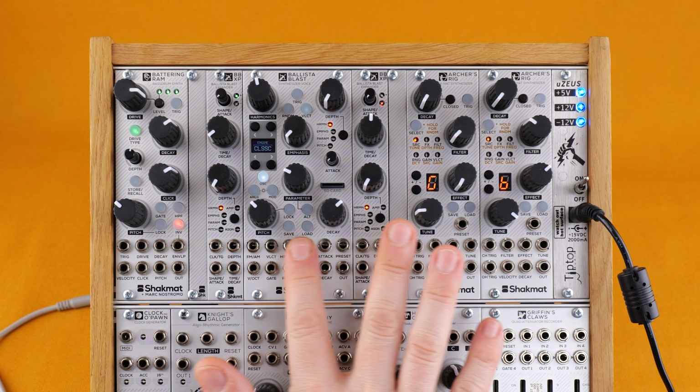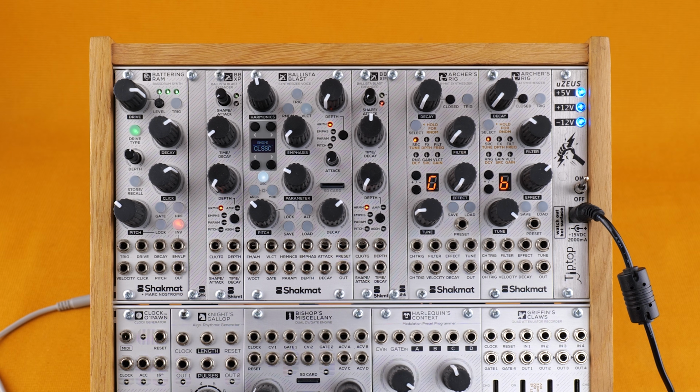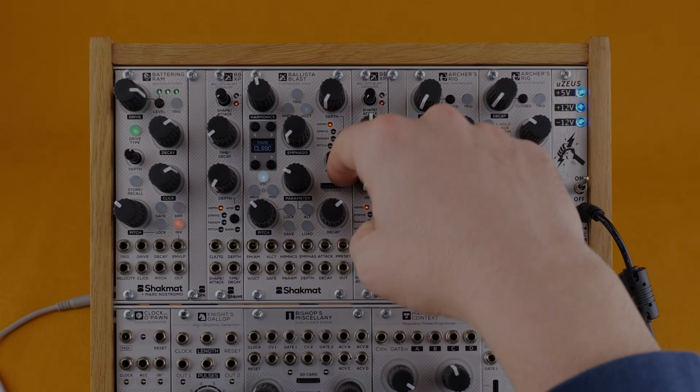Here we have all the jack connectors for gate input, all the CV inputs and the audio output, and finally we have here an SD card reader.